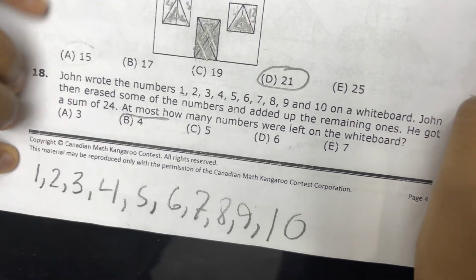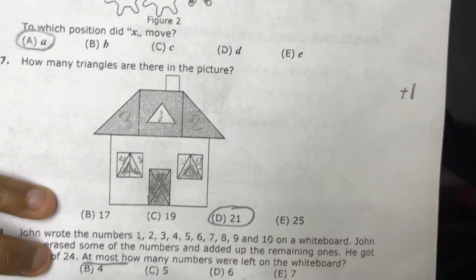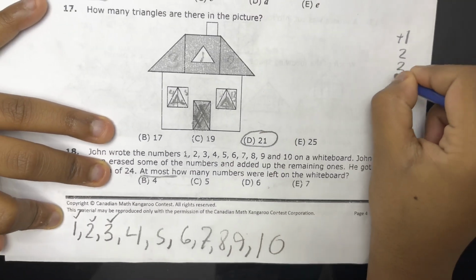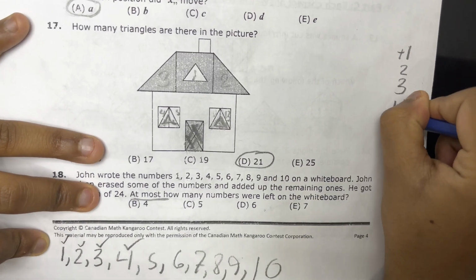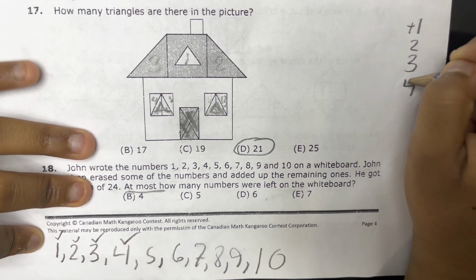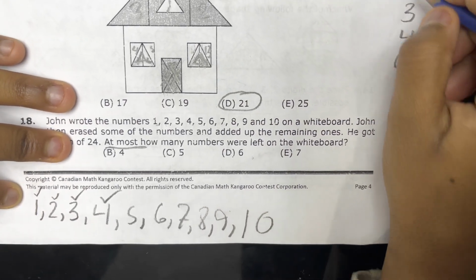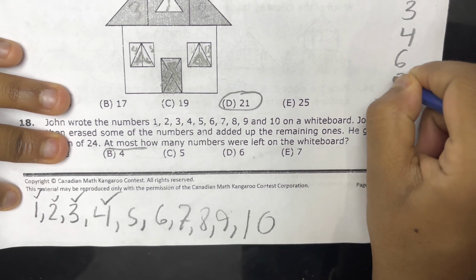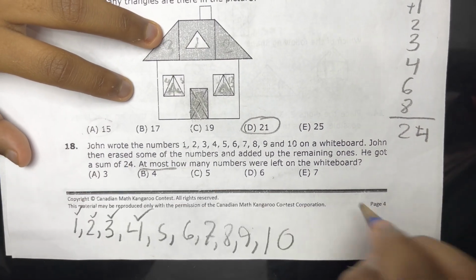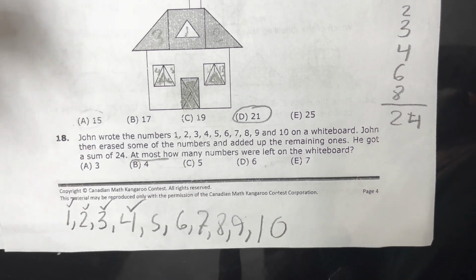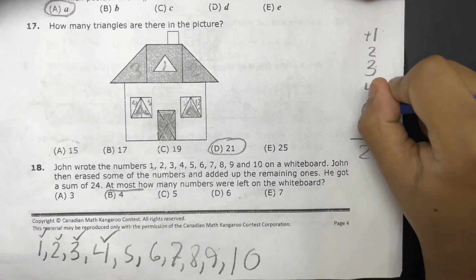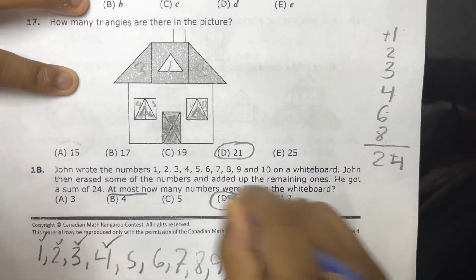So I will take 1 plus 2 plus 3 plus 4, this all together makes 10. So I'll take 16 plus 8 equals 24. How many numbers are there here? Because it says at most, I picked the most numbers. Okay, so there's 1, 2, 3, 4, 5, and 6. So the answer is D, 6.